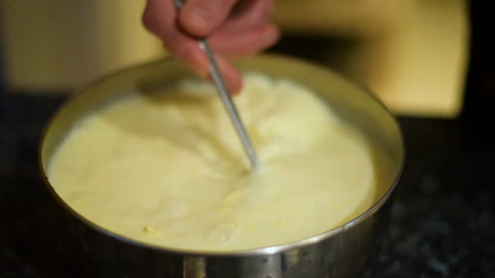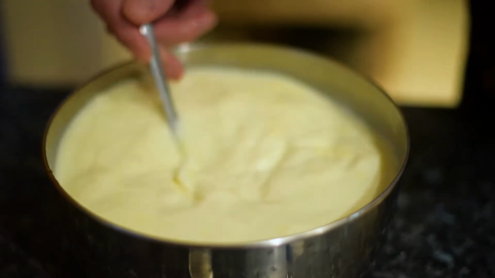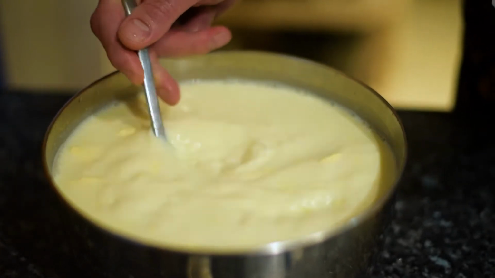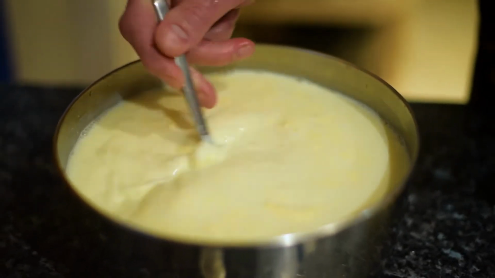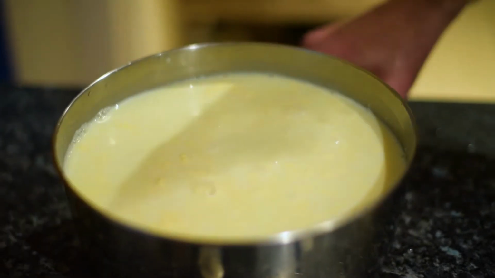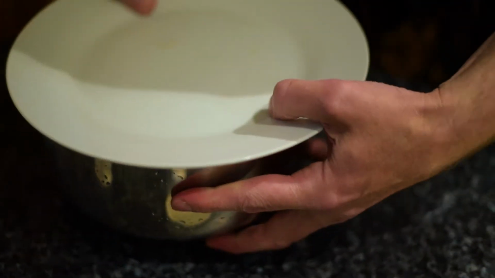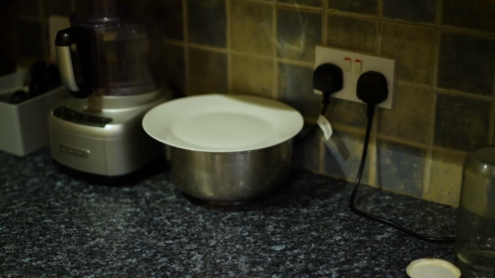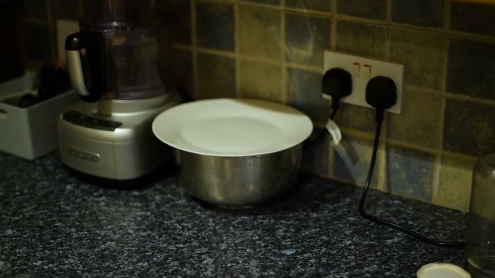And now everything that's going to take place in here for the next 8 to 24 hours is going to happen on its own. So cover it and stick it someplace warm, if you've got someplace warm, and then forget about it. It needs, for my purposes, at least 8 hours. I sometimes let it go longer because I'm lazy.